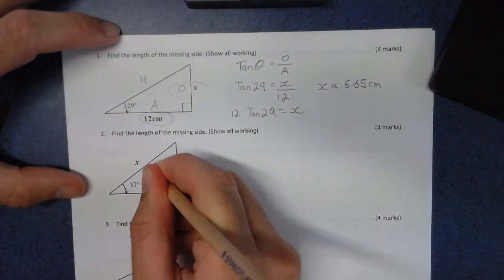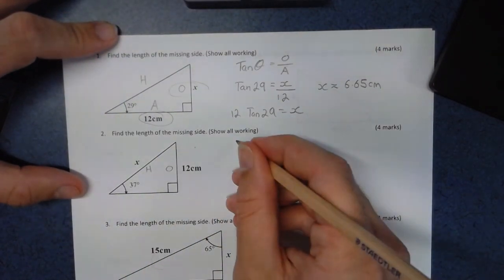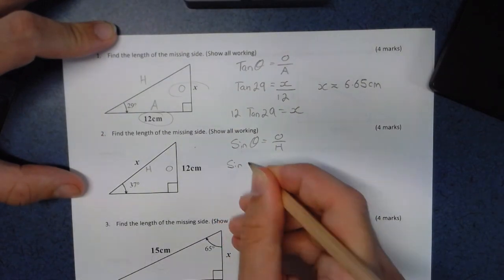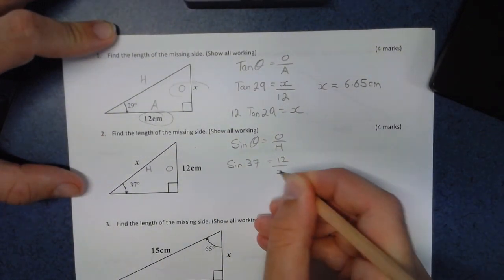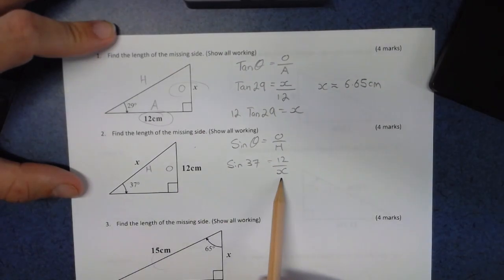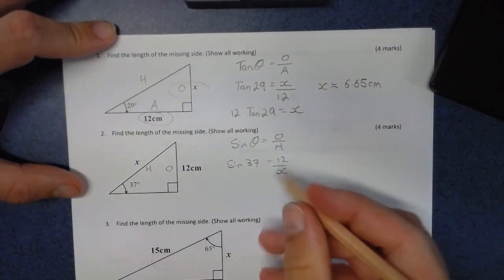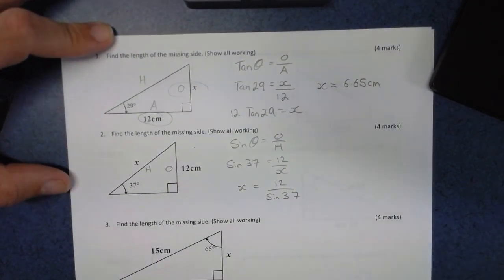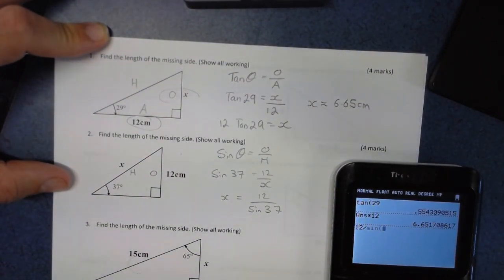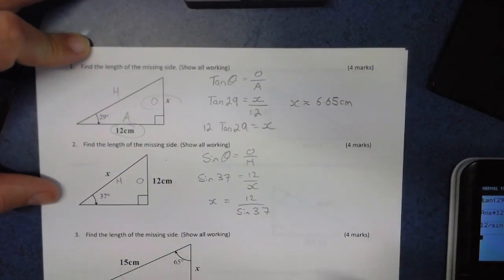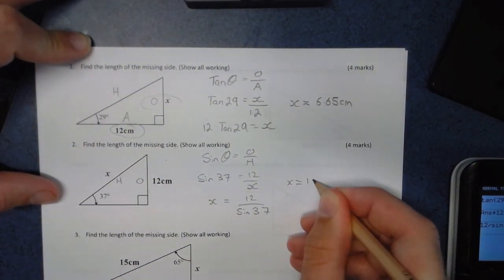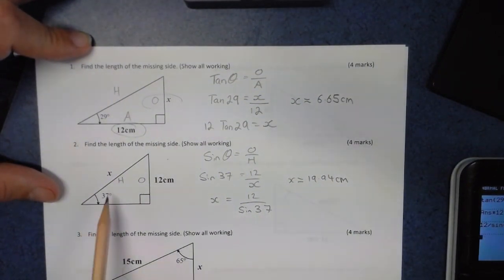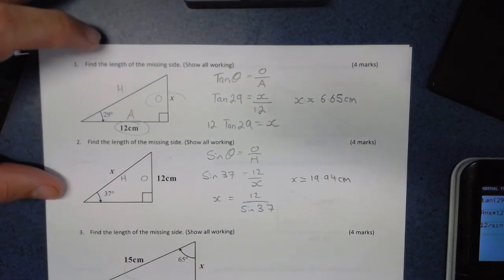Opposite, hypotenuse. I'm going to go a bit quicker through these. O and H is sine, so sine theta equals O over H. Substitute: equals 12 divided by x. Now when you rearrange this one, you multiply by x and then divide by sine 37, or basically x equals 12 divided by sine 37. We type into our calculator. Therefore x is approximately 19.94 centimetres. Make sure you're checking. H must be the longest side on the triangle. If not, you've gone wrong.